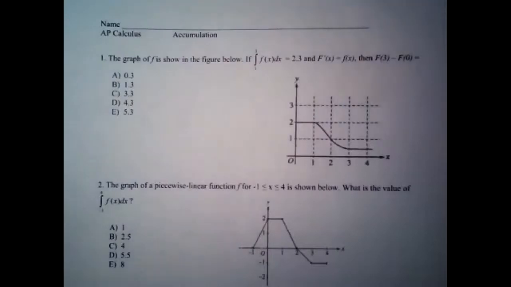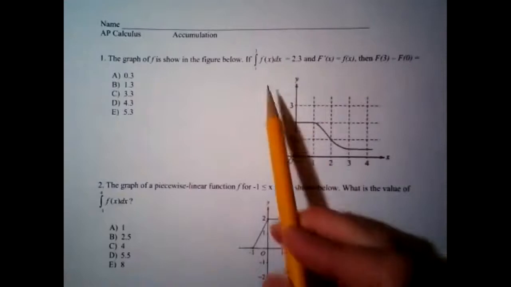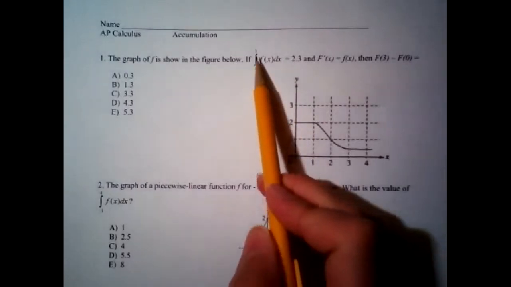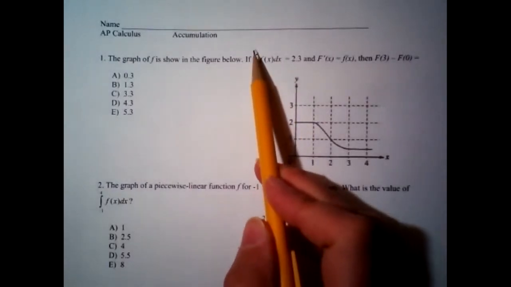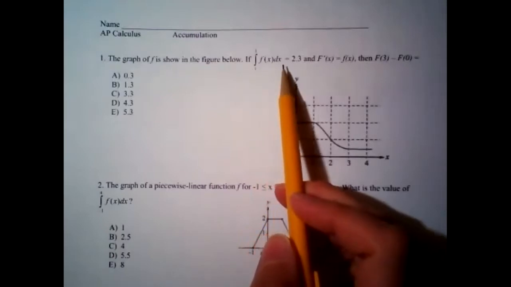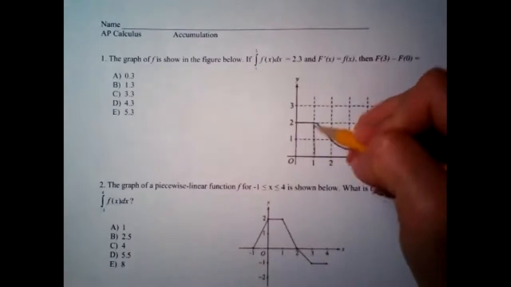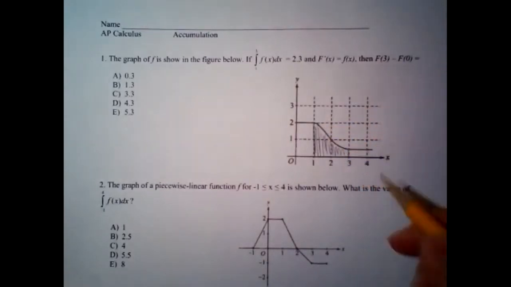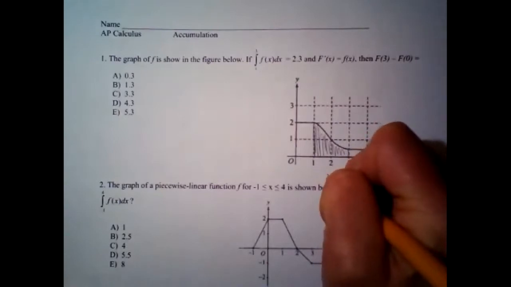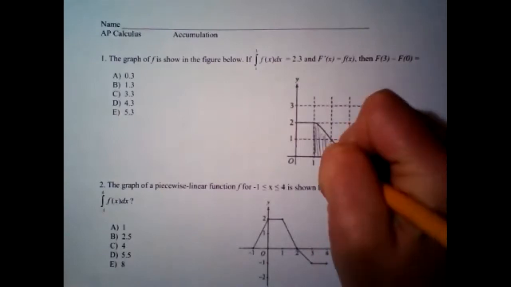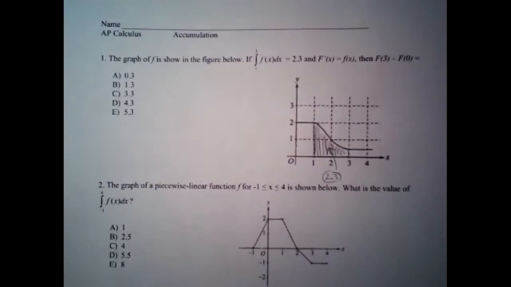So we are given this graph of f, and we're told that the integral from 1 to 3, so that means the area under the curve for this graph, is worth 2.3. So let me go ahead and shade that in. From 1 to 3, so this amount right here, they're telling us that that is worth 2.3 units squared. They're telling us how much that is.